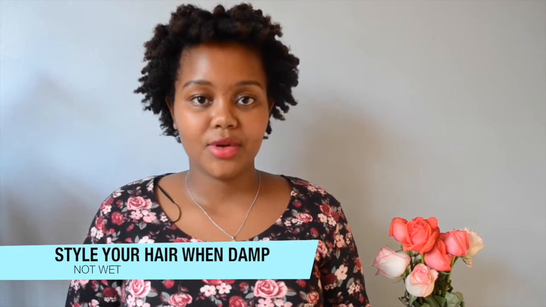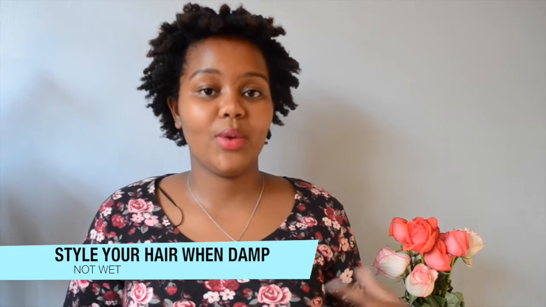My next tip for low porosity haired people is to style your hair when damp, not when dry and neither when wet. When damp is always best, because if you style your hair when wet, your hair is already soaked in water. So it's like your hair already has water, it can't absorb any more water. I hope that makes sense.